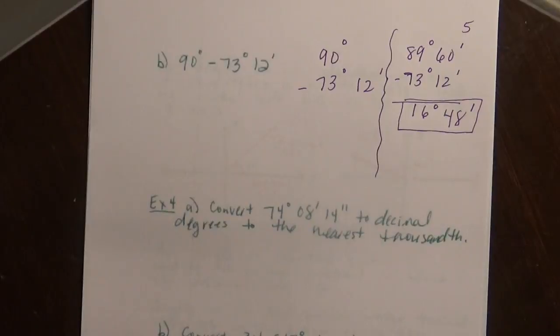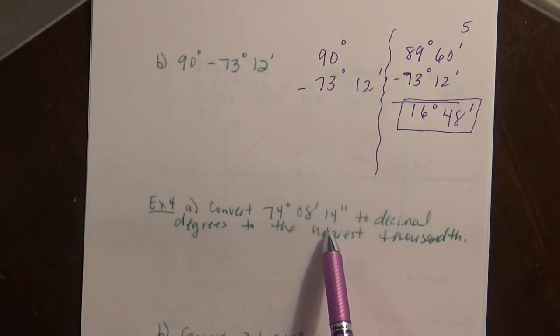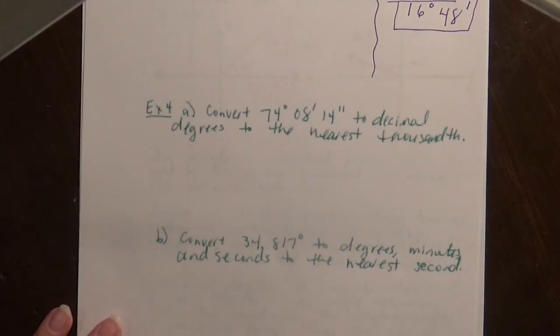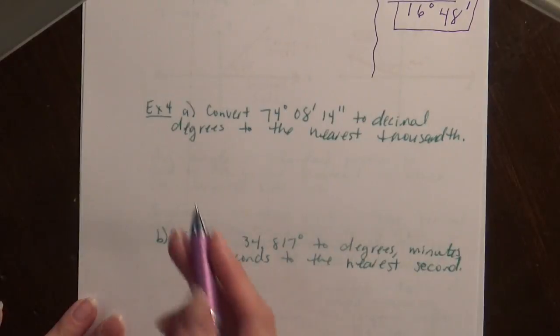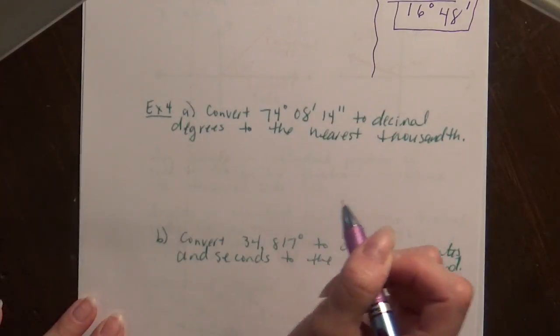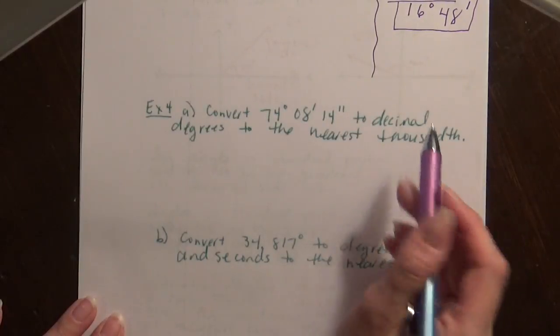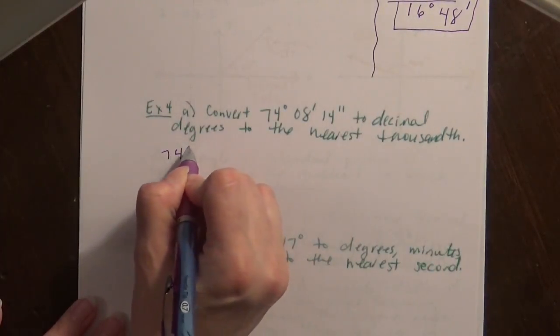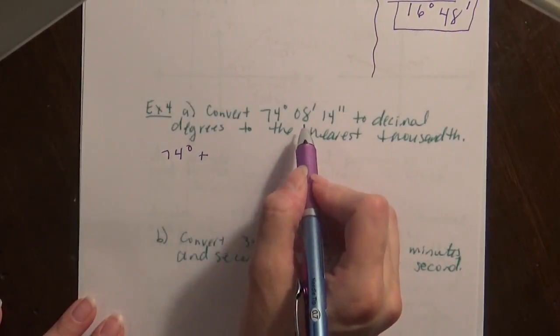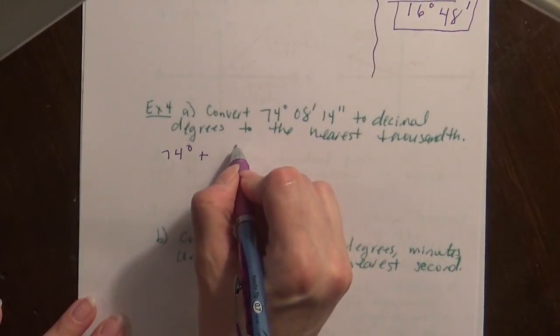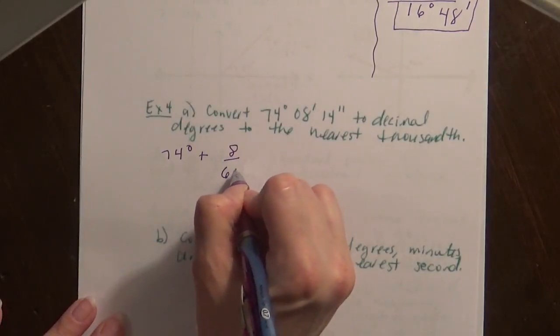For example 4, we want to convert 74 degrees, 8 minutes, 14 seconds to decimal degrees to the nearest thousandth. So we're going to use those same conversions that we talked about a moment ago, those same units. So we're going to have 74 degrees plus 8 minutes would be 8 divided by 60.